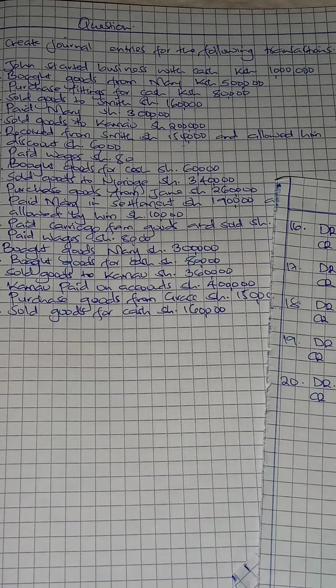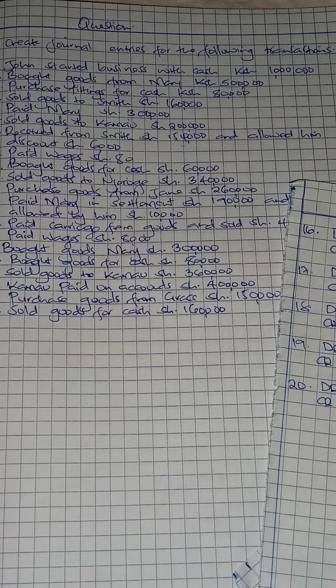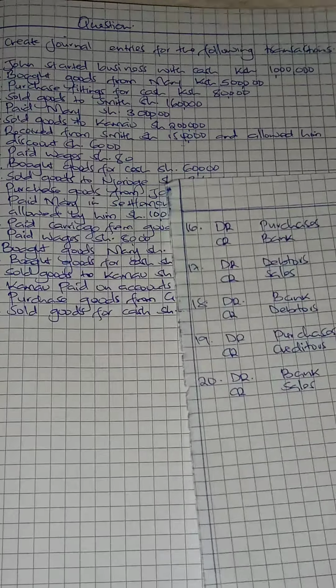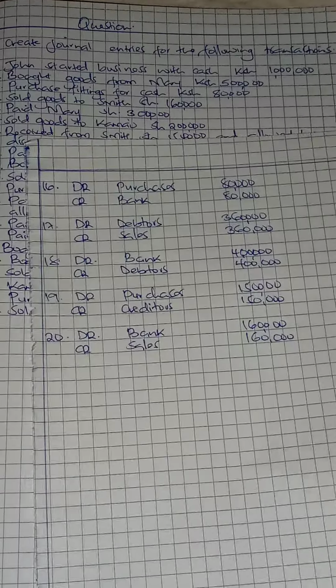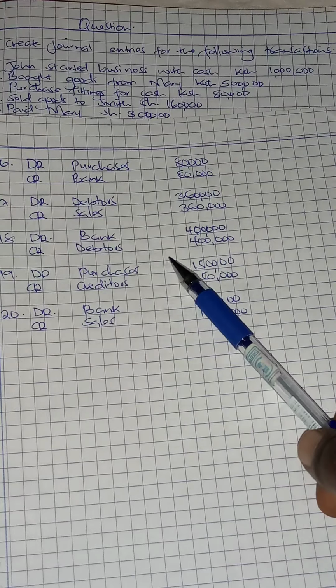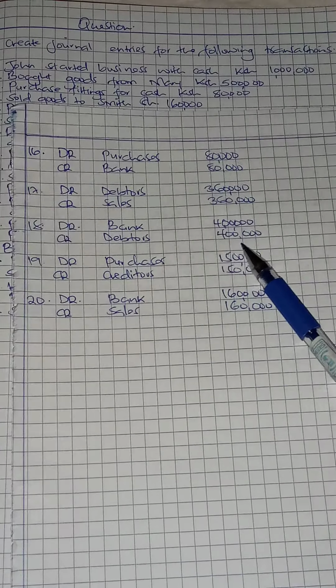Number 18, Kamau paid on account 400,000. So Kamau being our debtor is paying, so you are decreasing the debtor's account. So number 18, you debit bank 400,000, credit debtors, under Kamau, 400,000.